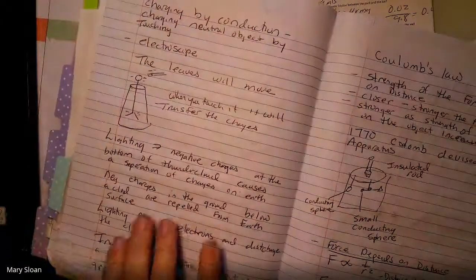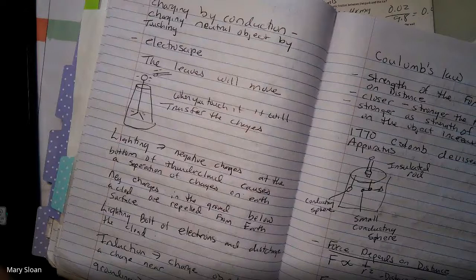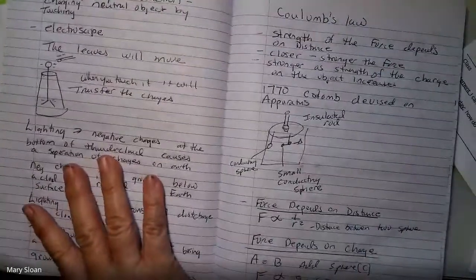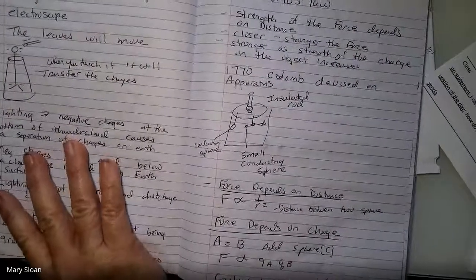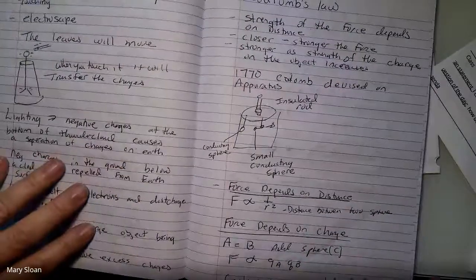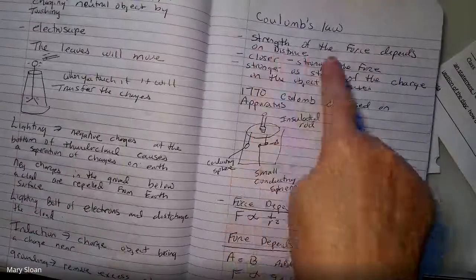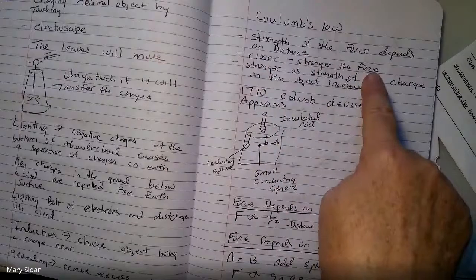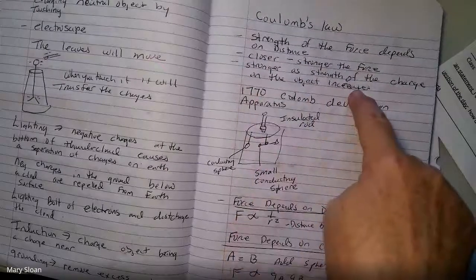What we're going to be talking about is Coulomb's law, an equation that you will need to know. We talked about electroscopes yesterday, and today we're going to apply the information that we figured out yesterday. Coulomb's law says the strength of the force depends on the distance: the closer, the stronger the force. It is also stronger as the strength of the charges of the objects increases.